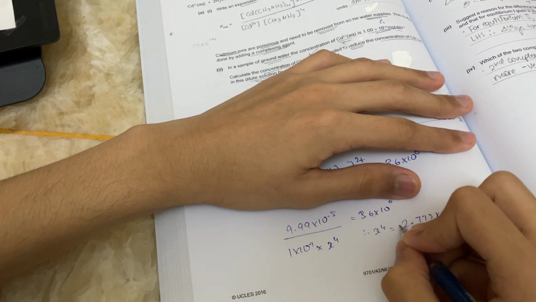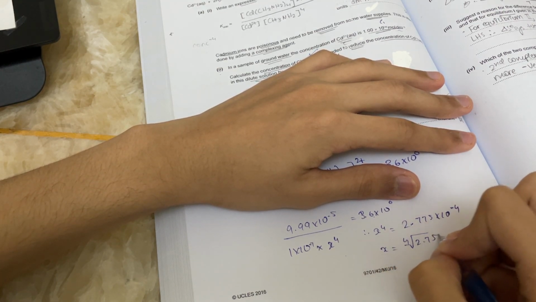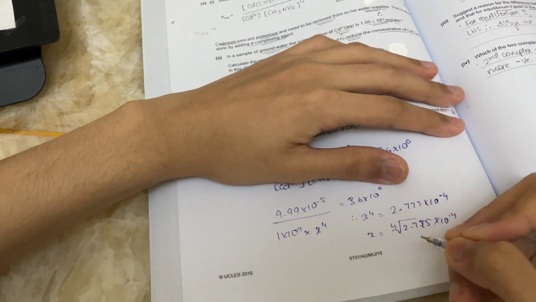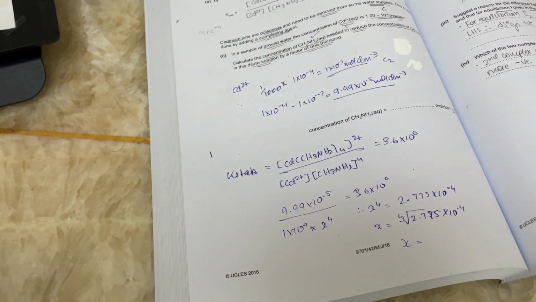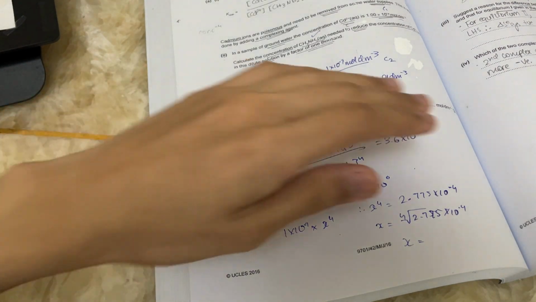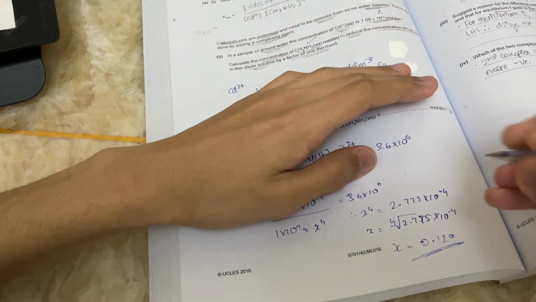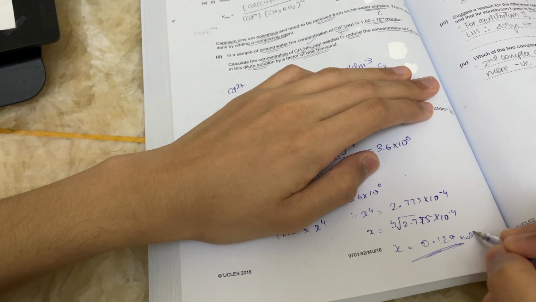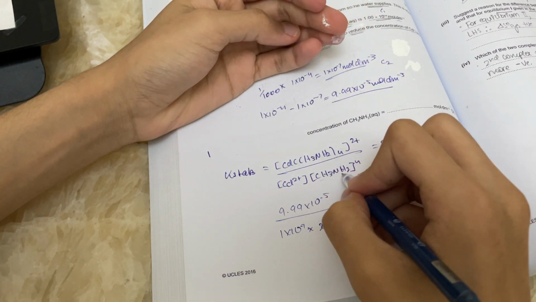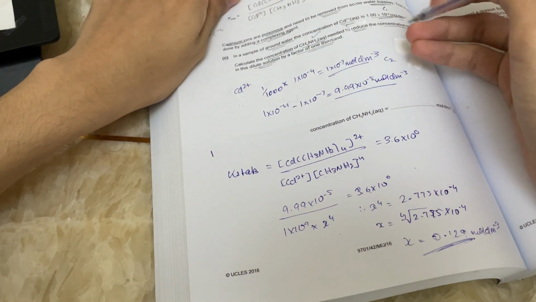And then you just take the fourth root of this. Your final answer for x is 0.129 moles per dm³. And that is the concentration of CH3NH2, or methylamine, that's required to reduce this by a factor of 1000.